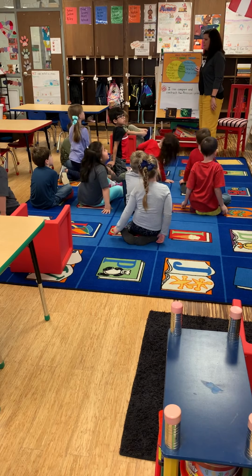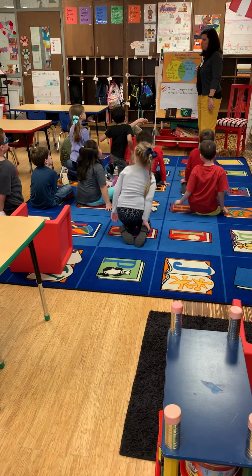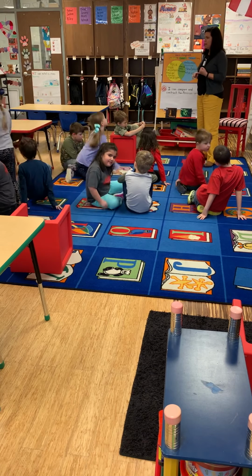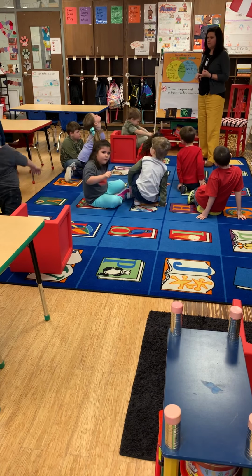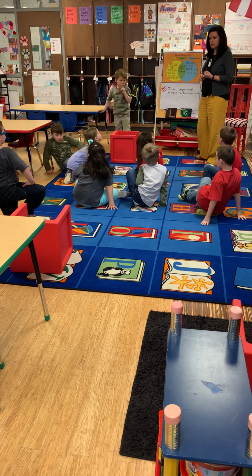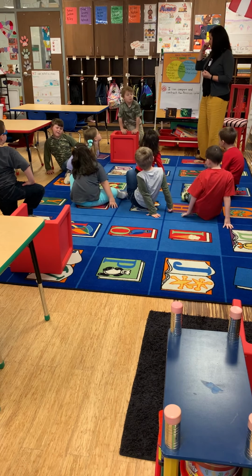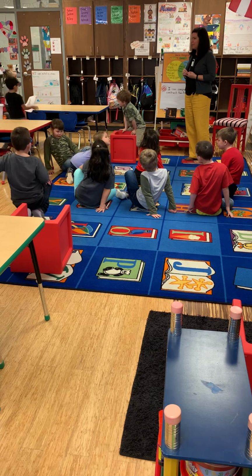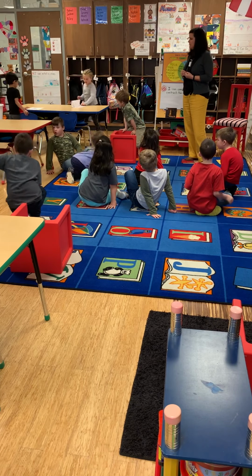Alright, so if you sit at the blue table, please go to Miss Craft's table and choose either the Liberty Bell or the Statue of Liberty. I don't think we're gonna have time to color on the back, Shay. Alright. Choose one. Not time to color. Alright, red table. Please go choose a paper. The Liberty Bell or the Statue of Liberty.